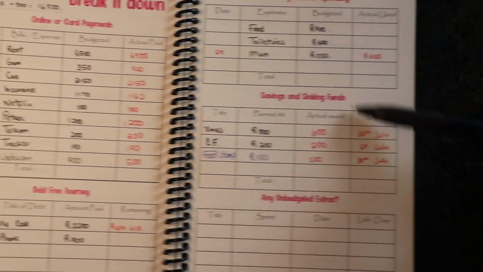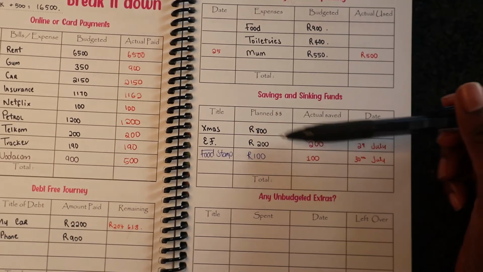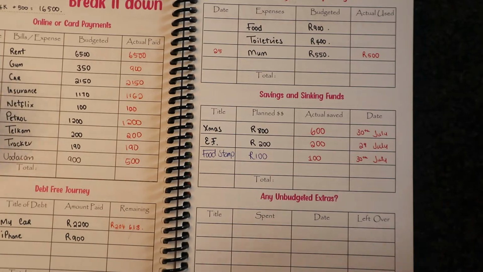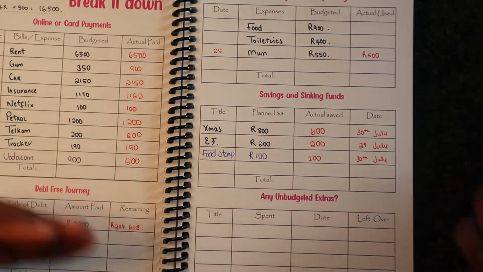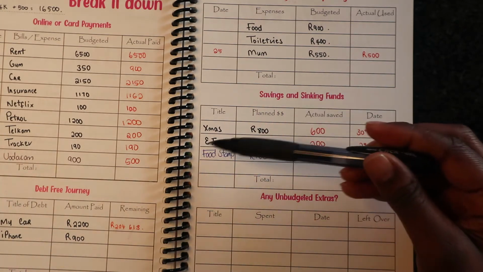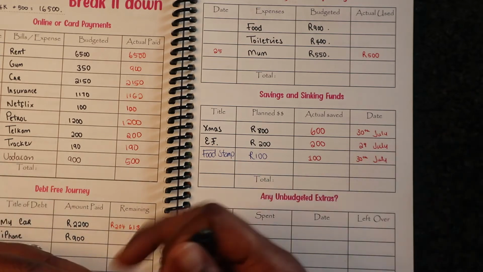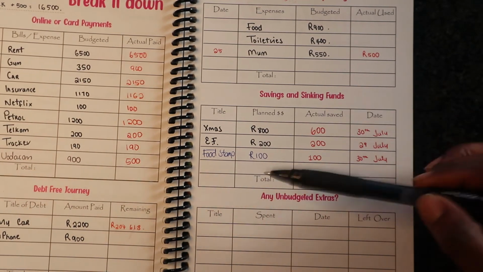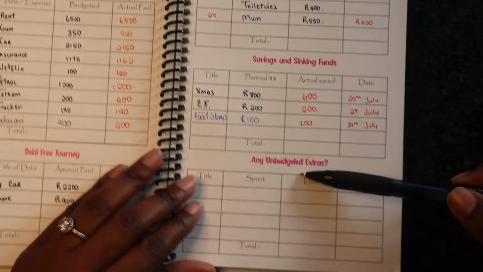Savings and sinking funds. Sinking funds are saving for the future. So for example, Christmas is not going anywhere. We all know Christmas is coming, so start saving for Christmas today. I add that there, or any other savings, like an emergency fund or anything that doesn't have a goal, you're just adding on to it. You put it there. And any unbudgeted extras.